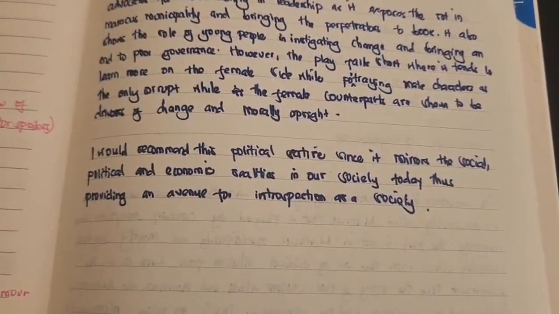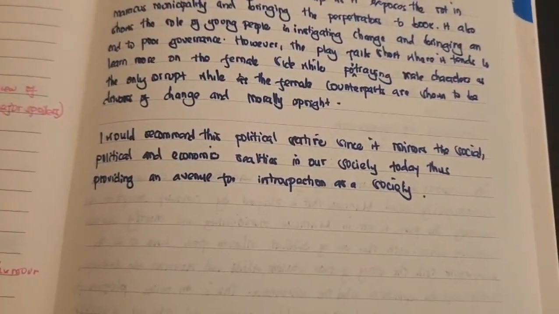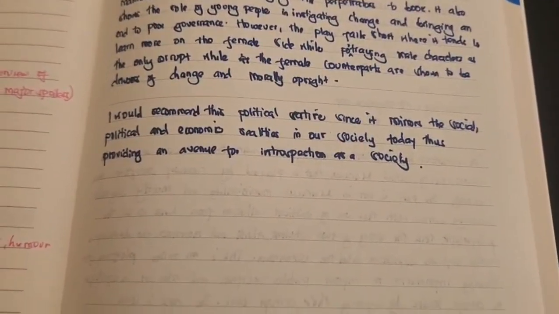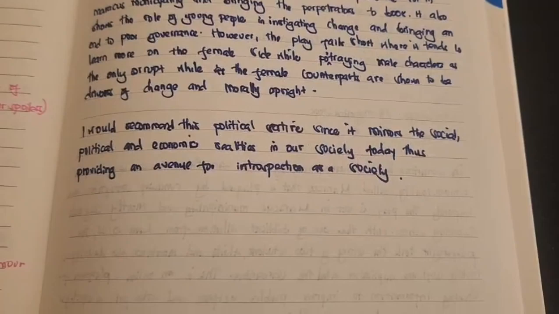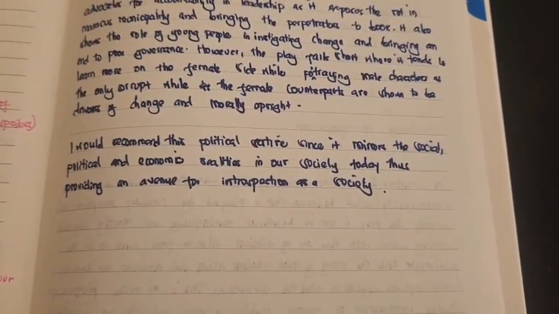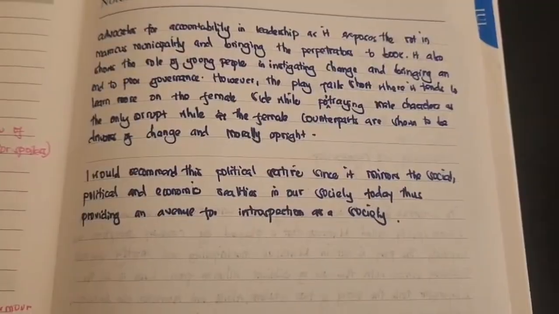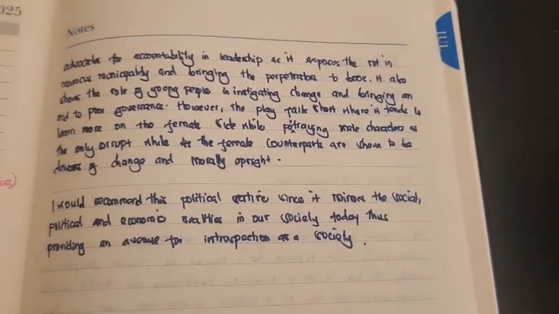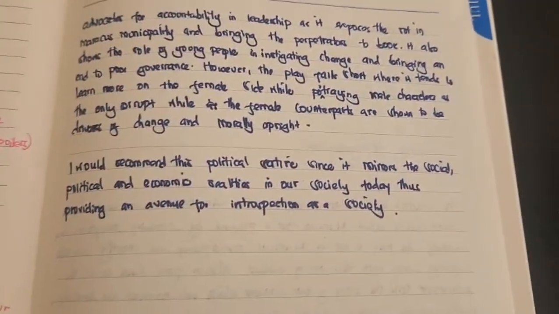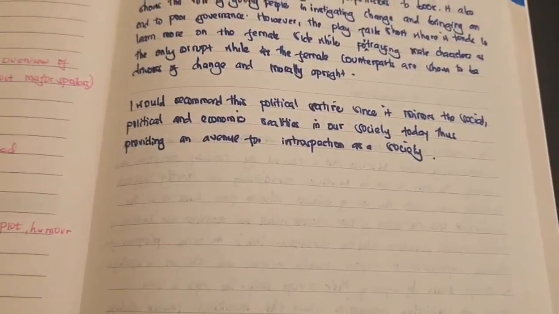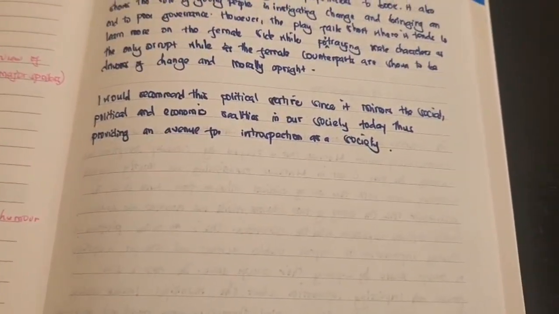However, the play falls short where it tends to lean more on the female side while portraying male characters as the only corrupt and deviant ones. Now, I would recommend this political satire since it mirrors the social, political, and economic realities in our society today, thus providing an avenue for introspection as a society.